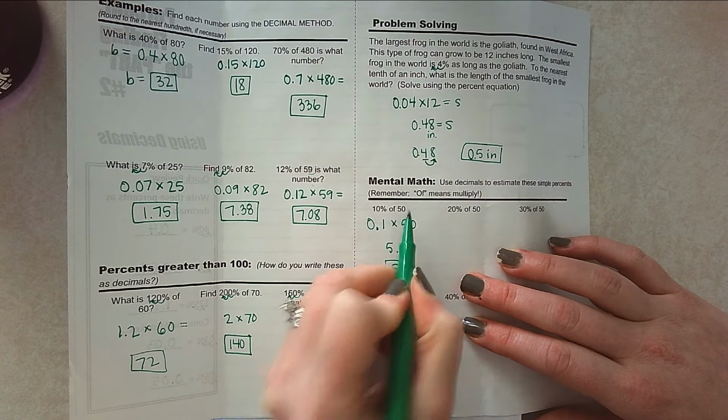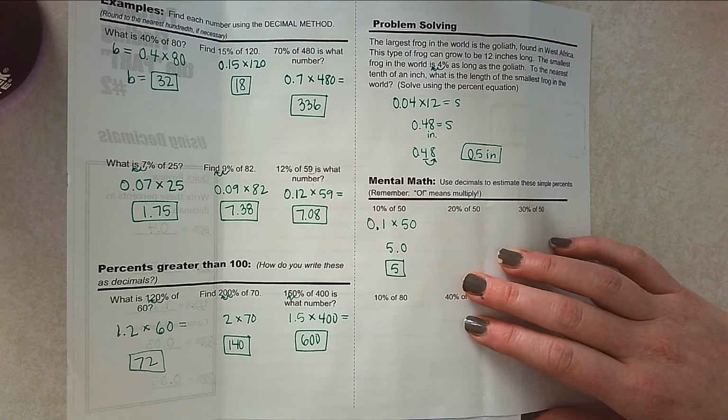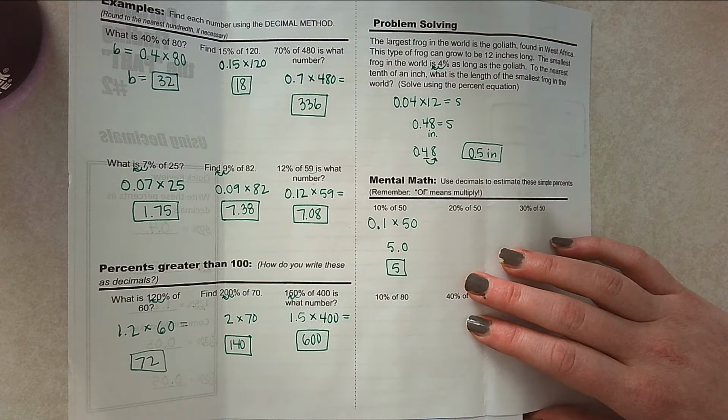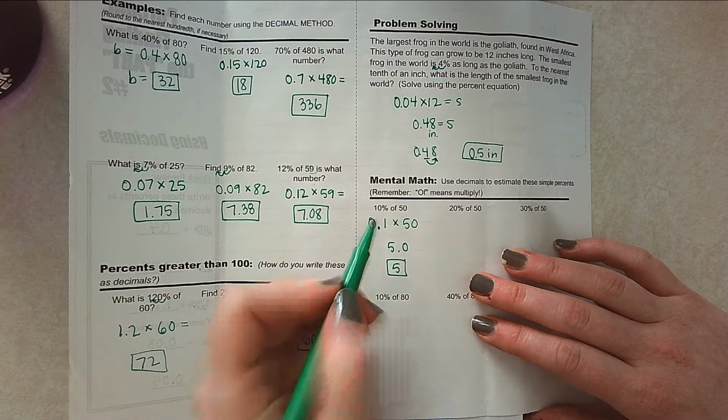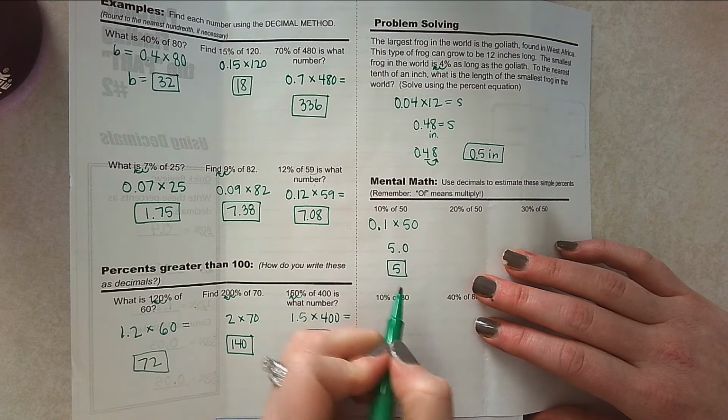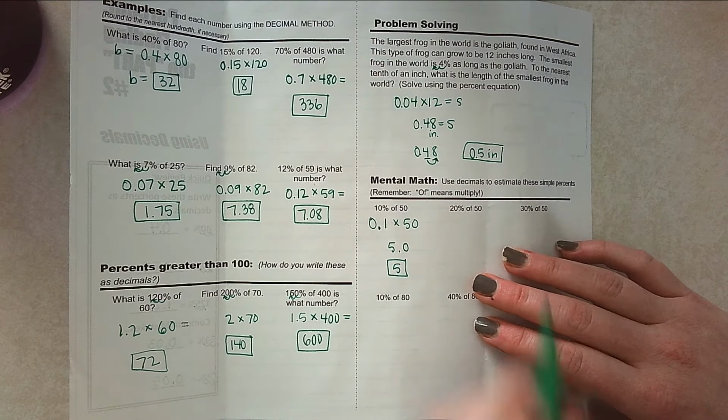Really, when we're finding 10%, we can just take the decimal and move it one place to the left on our whole number, because we're really dividing by 10 when we're getting 10% here. So 10% of 50 is 5.